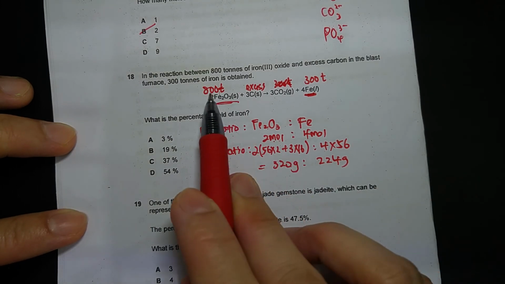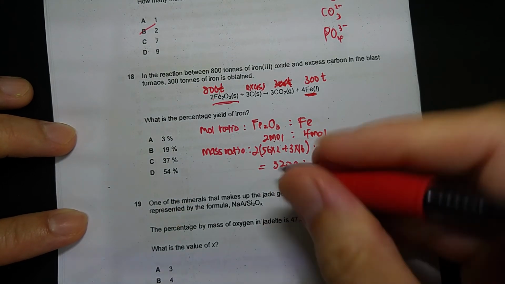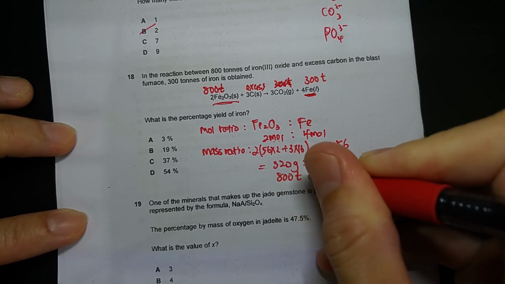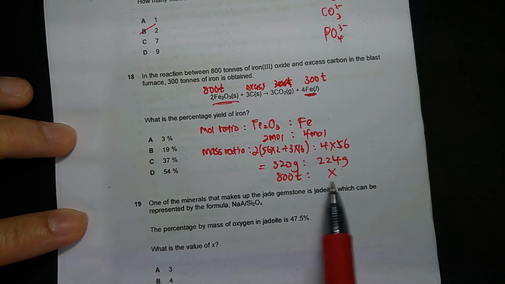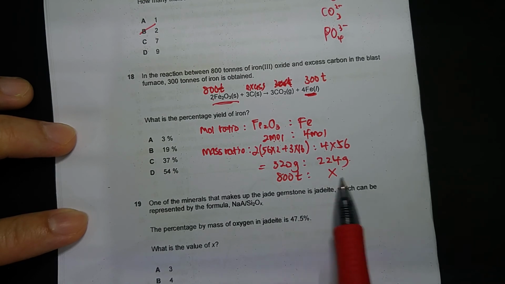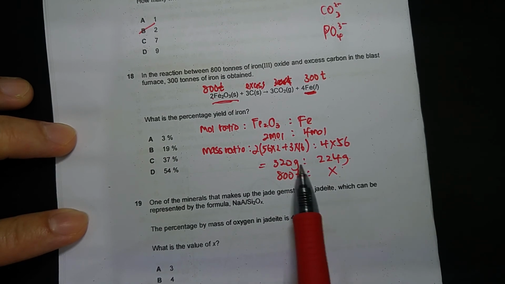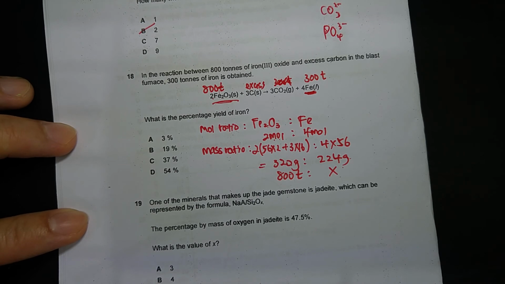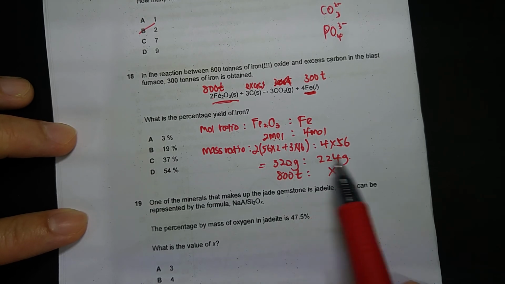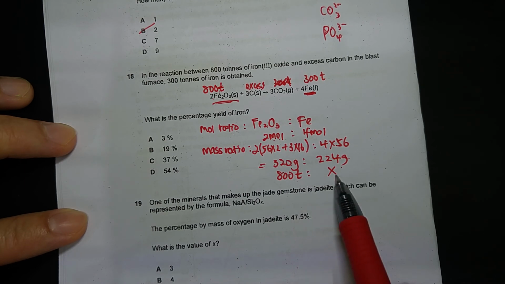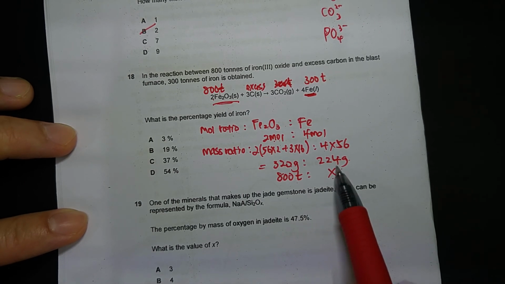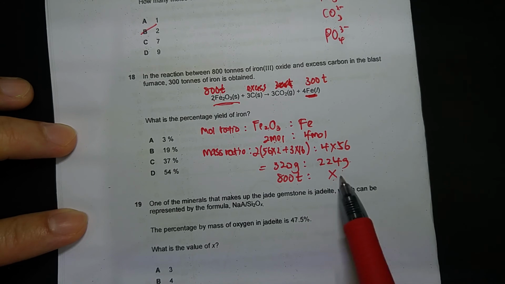Now, I have 800 tons here. This one, I don't know what it is. See, gram, gram, ton, ton. No need to change the ton to gram. Just remember, this and this must be the same unit, which means that at the end, the X that I find out would be in tons.